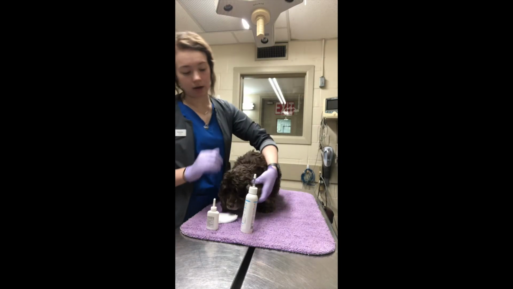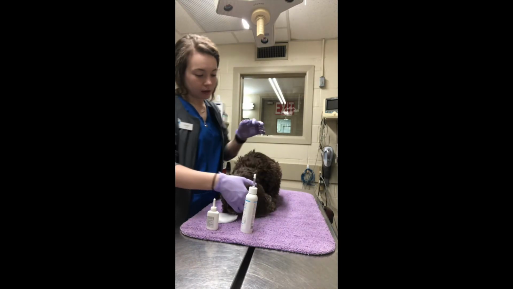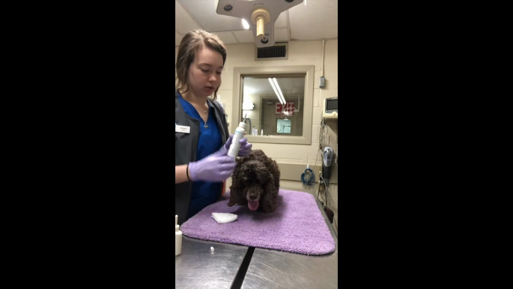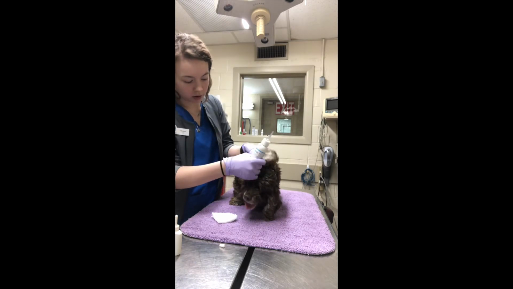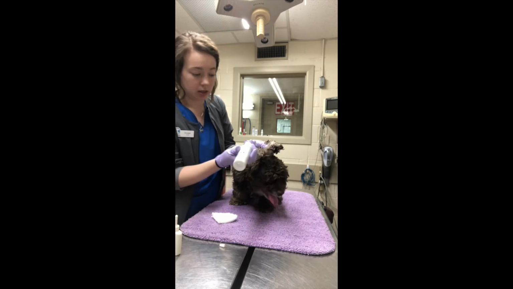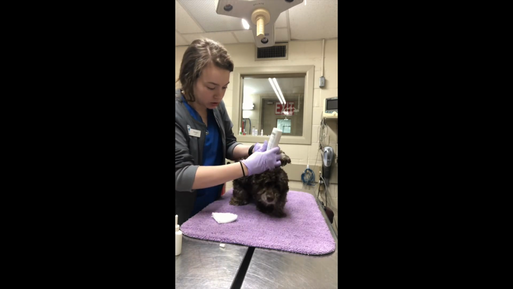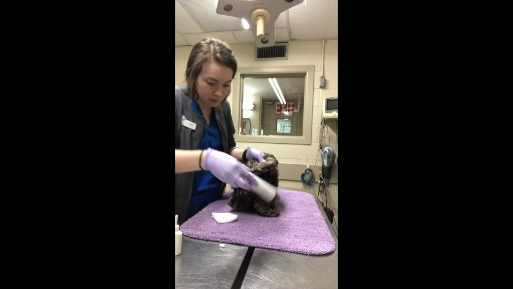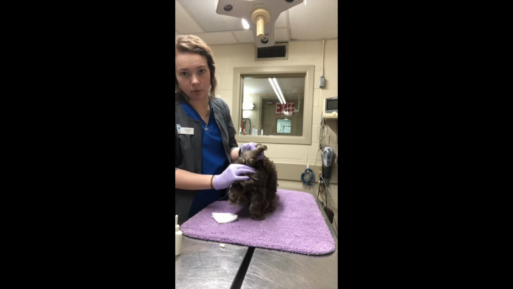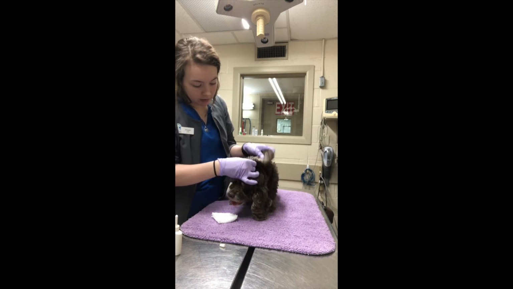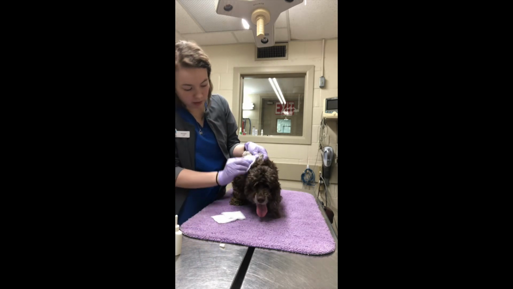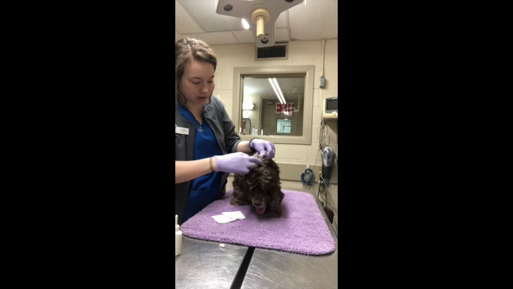So I'm going to do ear cleaning and ear medicating on Sadie here. We're going to start with ear cleaning. And I'm going to lift up her ear by the pinna and insert the tip of this ear cleaner into the canal. Just give it a small squeeze. And you want to massage the base of the ear to distribute it and to break up any debris or wax that's in there. And then you're going to use a cotton ball or just a little piece of gauze, and you want to wipe up any of the excess around the outside. You don't want to go digging down into the canal.